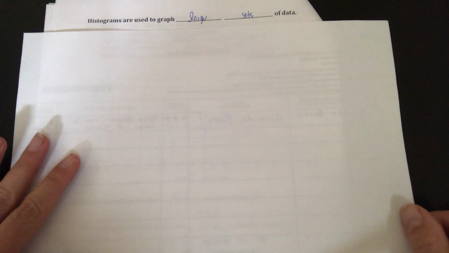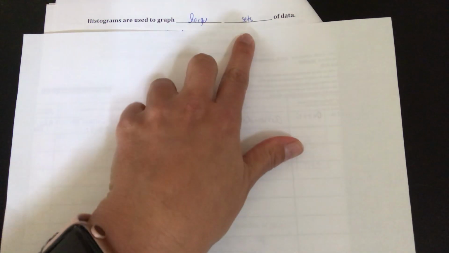So we're going to talk about histograms. And histograms are graphs, they're bar graphs, okay? And they have large sets of data. So go ahead and write that in, okay? A few things about histograms.